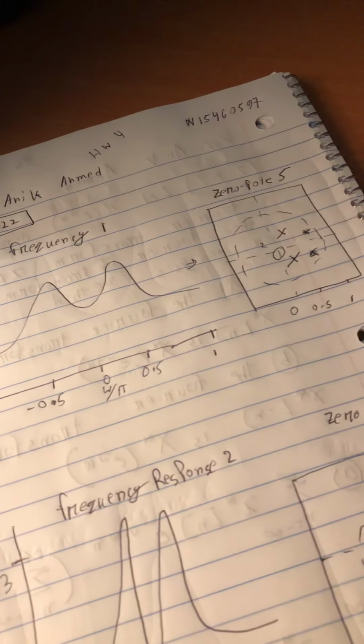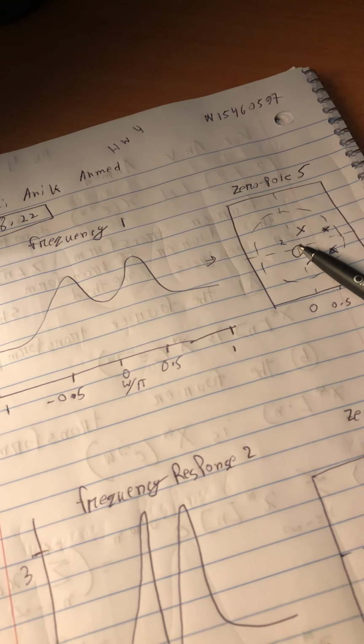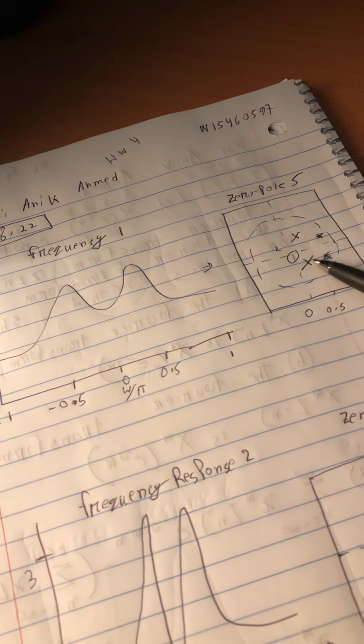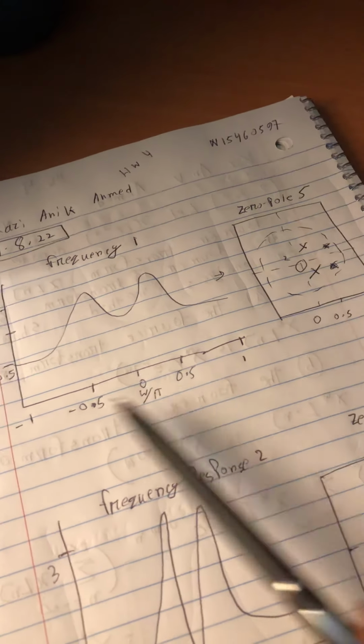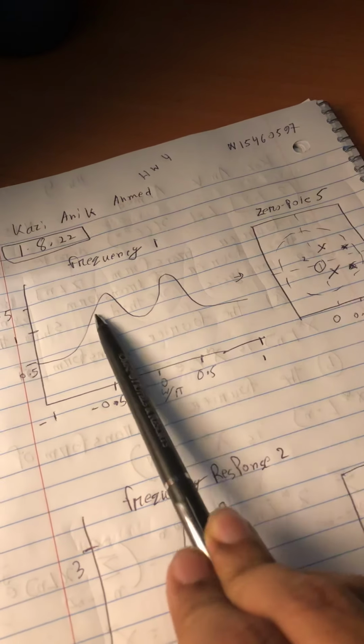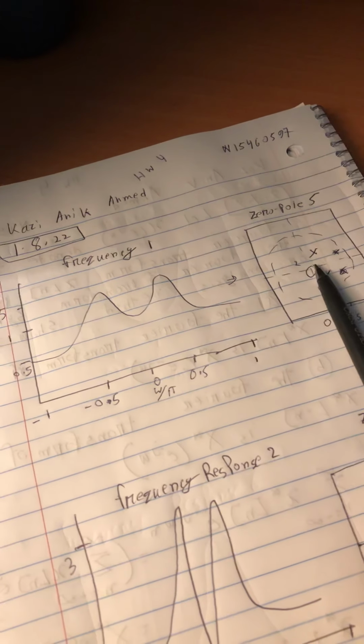The poles are very close to the 0, and they are conjugates of each other, which is why you have 2 spikes, but they are not that steep because they're close to the 0.